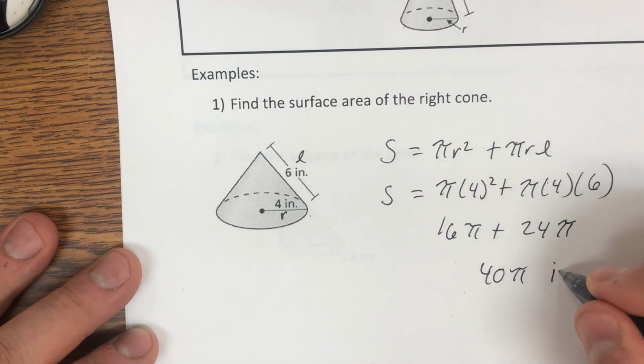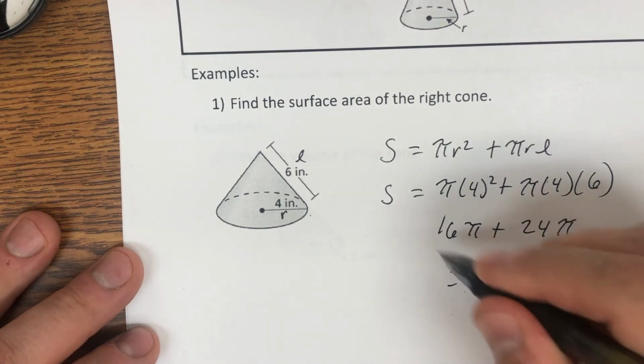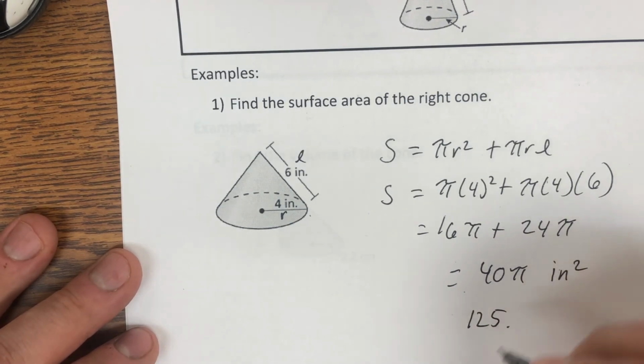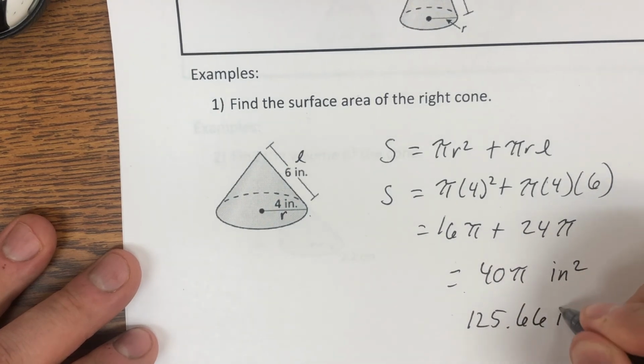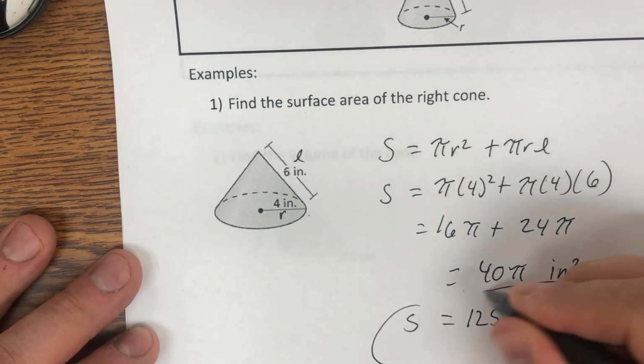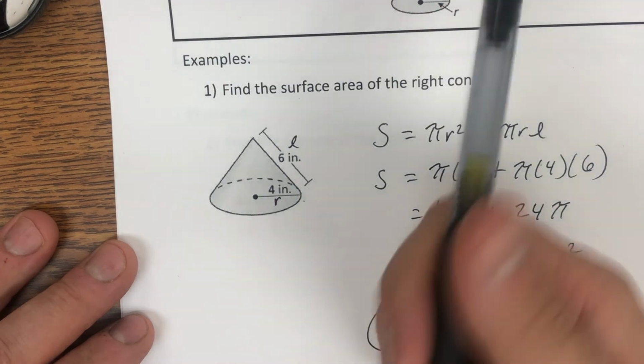Surface area is in inches squared. All right, volume was cubed. So decimal approximation, type in 40 times pi, and we get approximately 125.663. So 125.66 inches squared is the surface area of the cone. So not too bad there. The base is always a circle, so the area of the base is always just pi r squared. Next thing we're going to discuss is the volume of a cone.